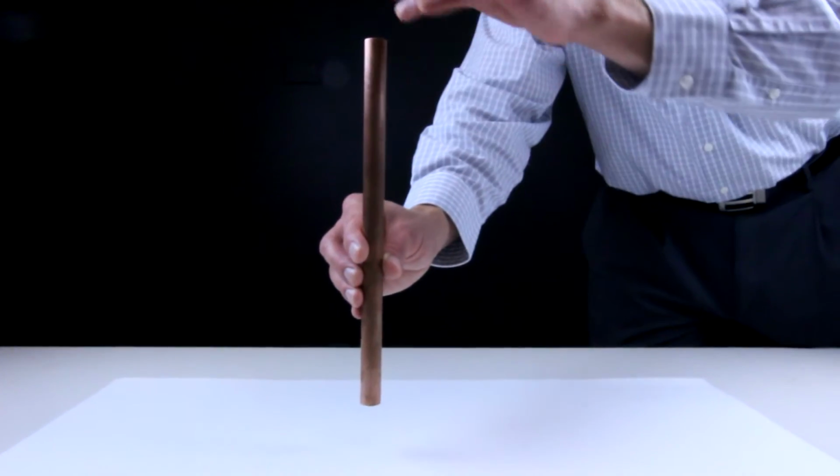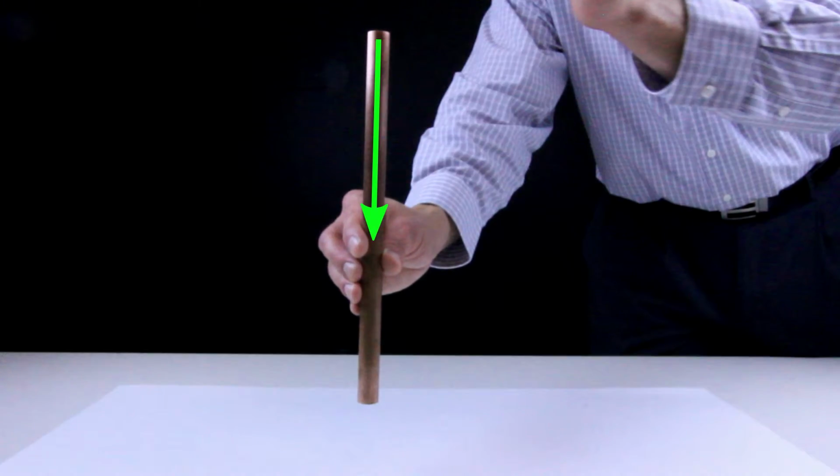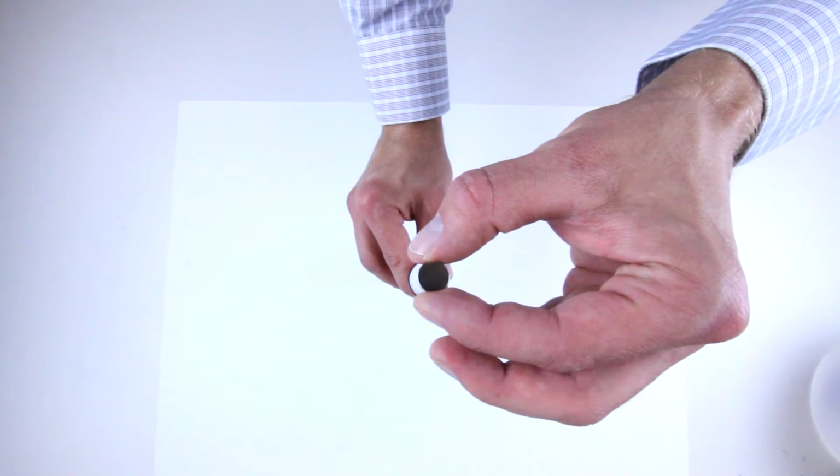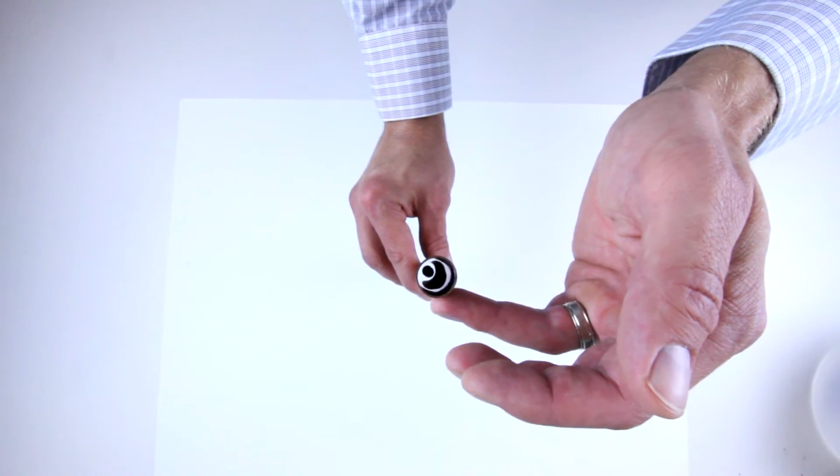Now, as the magnet falls through the pipe, its magnetic field is moving downwards relative to the electrons in the copper. This has the same effect as though the electrons were moving upward through the magnetic field. Since electrons are charged objects, Maxwell's equations imply that they should feel a force perpendicular to their motion through the magnetic field. In this case, the force will be horizontal because the magnetic field is moving vertically.